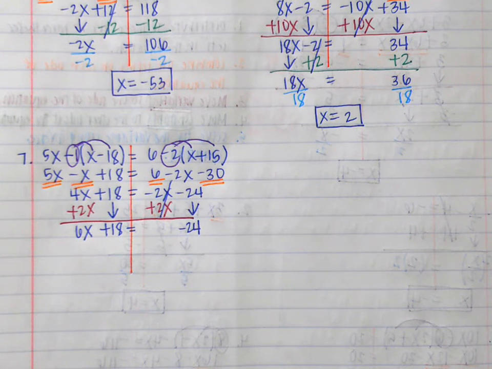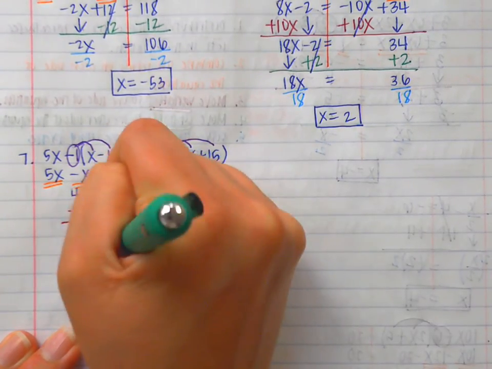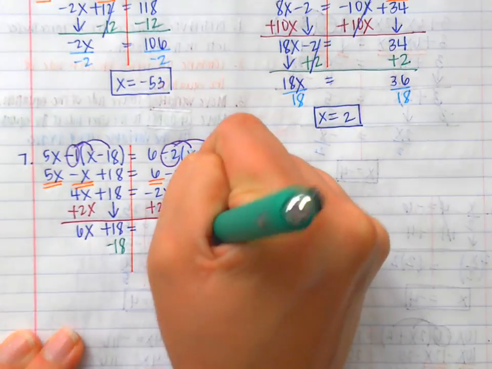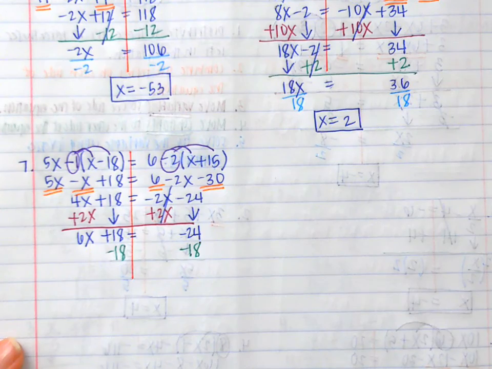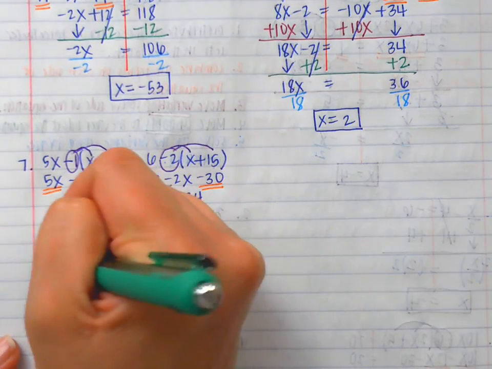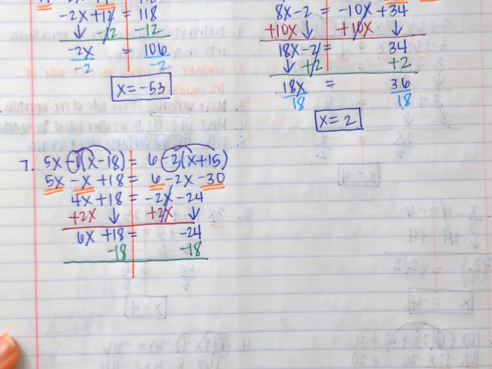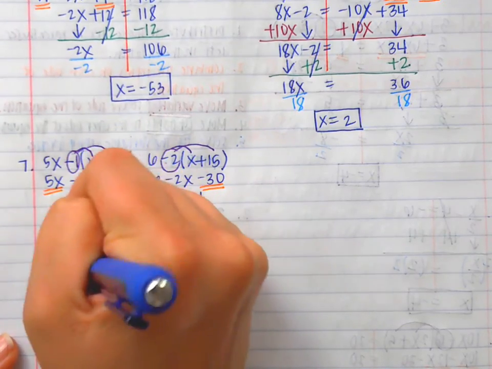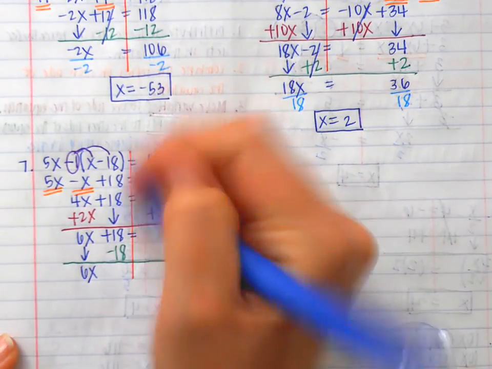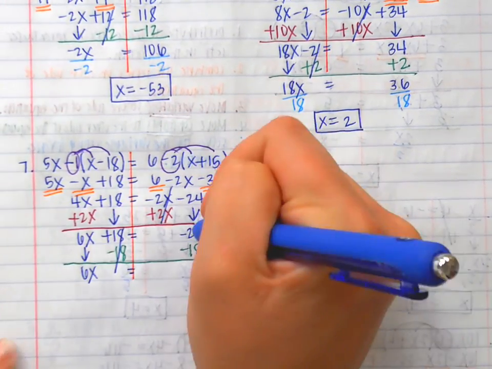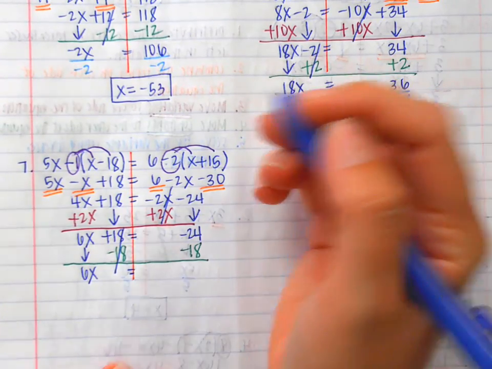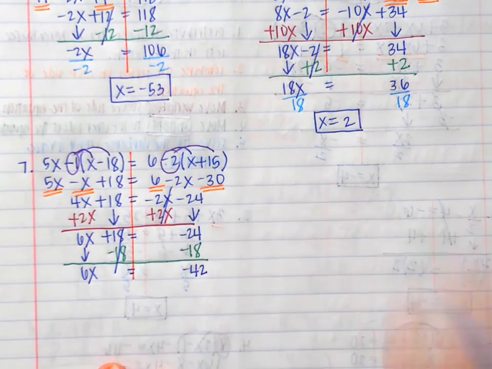Make sure we're bringing down that sign. Okay, do the next step. Try the next step on your own. And if you moved the 18 to the other side, that would be your correct next step. It's a positive 18, so we're subtracting 18 from both sides. So 6x comes down. 18 minus 18 is 0. Negative 24 minus 18 is negative 42.